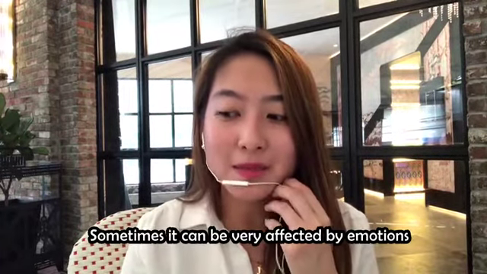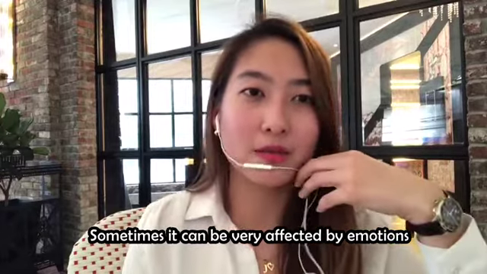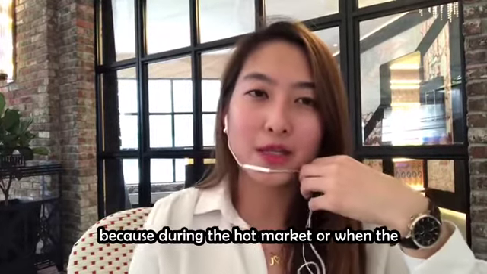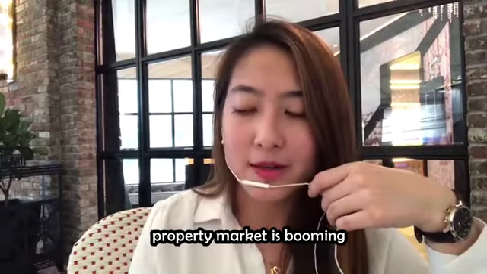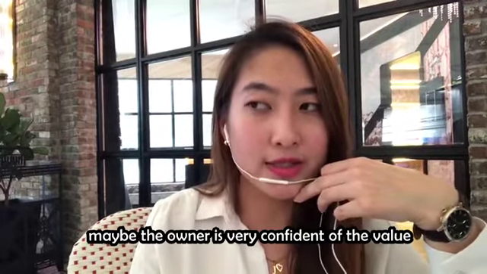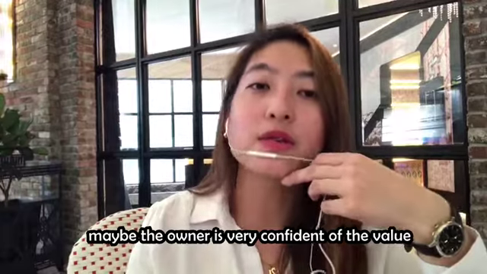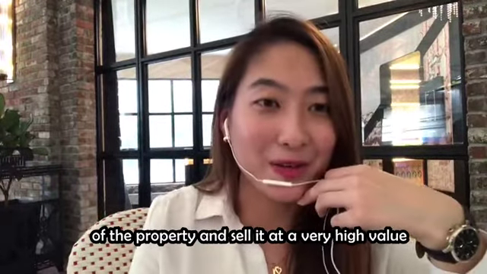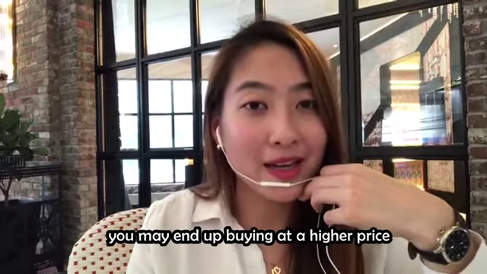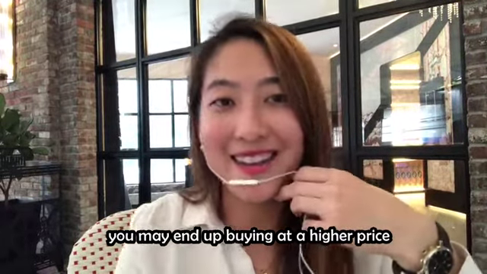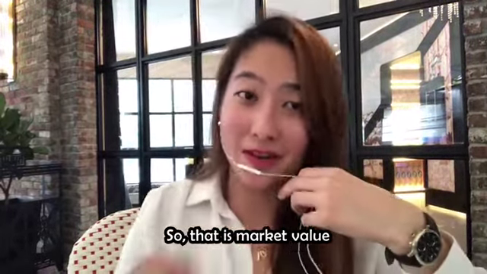Sometimes it can be very affected by emotions, because during a hot market or when the property is booming, maybe the owner is very confident of the value of the property and they sell it at a high value. And as a buyer, you might end up buying a property at a price that is higher than its value. So that is market value.